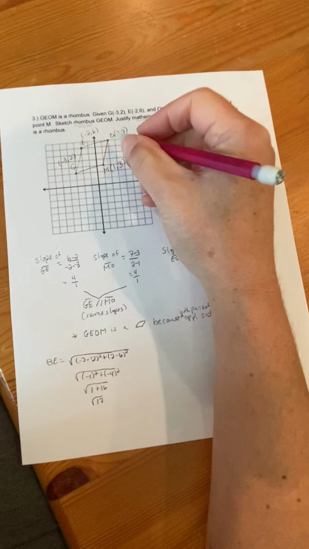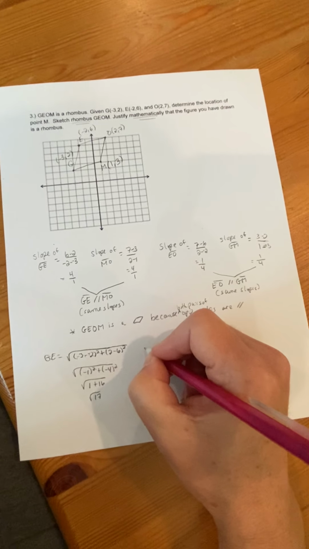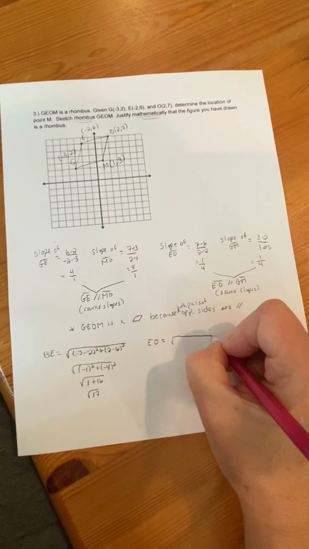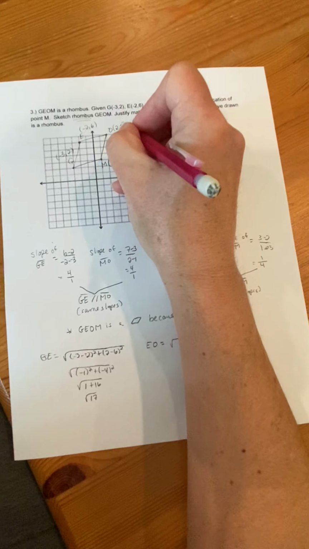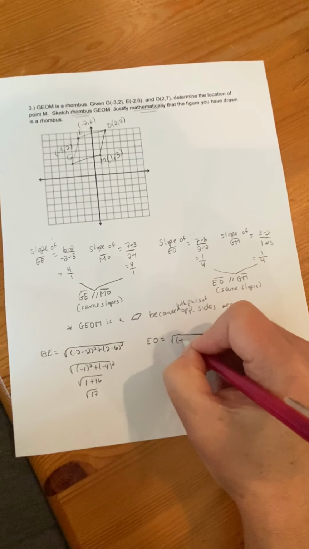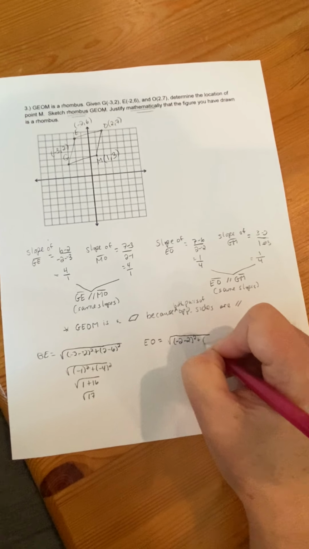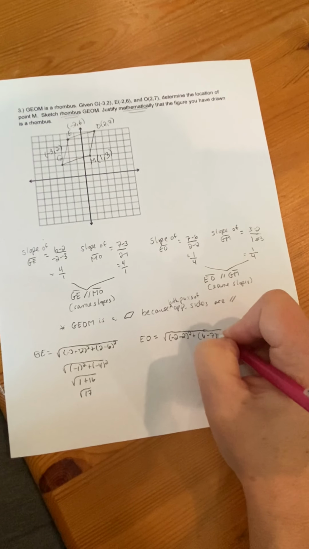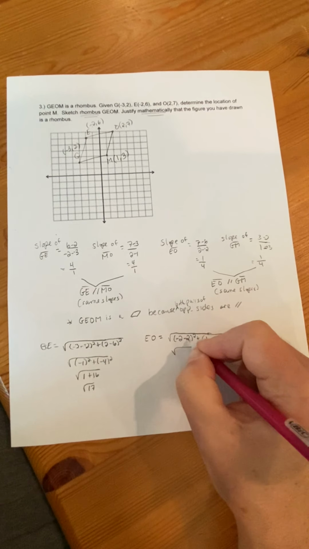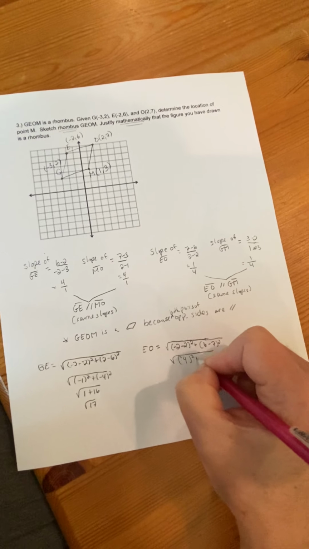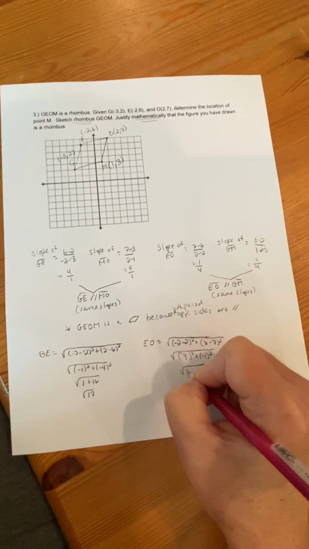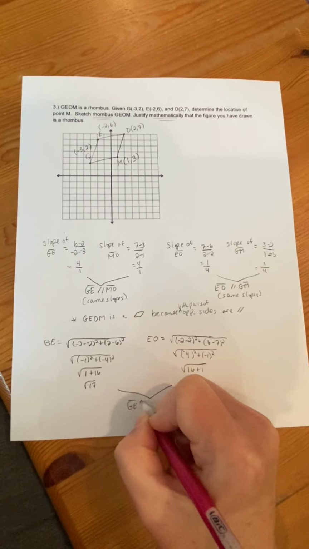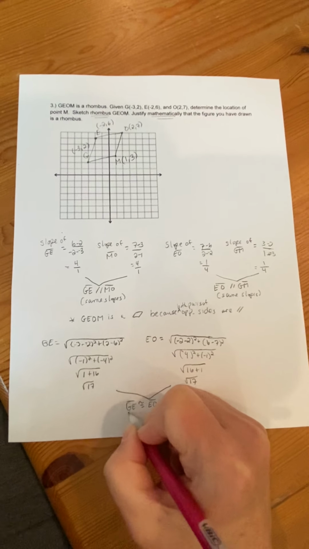And I'm going to compare that to the segment OM. Sorry, EO, I mean, because I want it to be consecutive. I want it to be right after it. All right, so E to O would be negative 2 minus 2 for x2 minus x1 quantity squared. And then in the same order, it would be 6 minus 7 quantity squared. So this is negative 4 quantity squared plus negative 1 quantity squared, which is 16 and 1, and that's square root of 17 as well. So now I know that GE is congruent to EO because they have the same lengths.